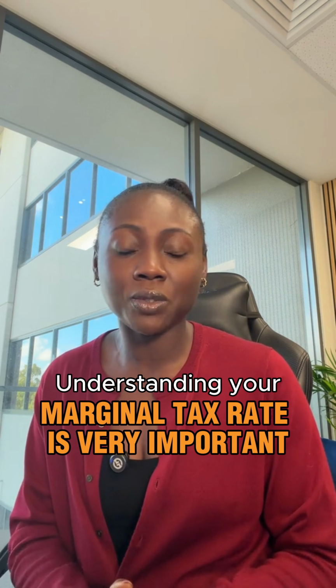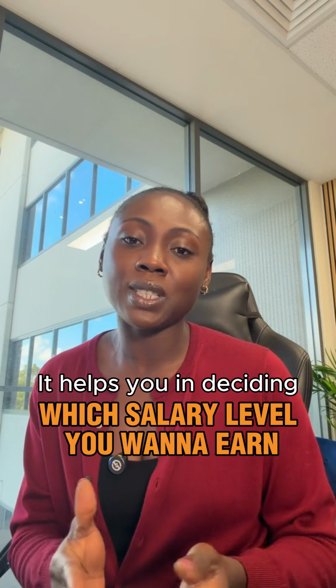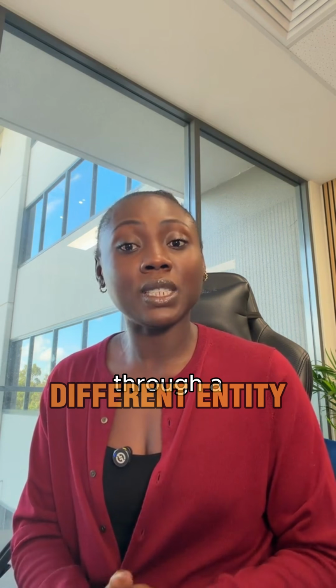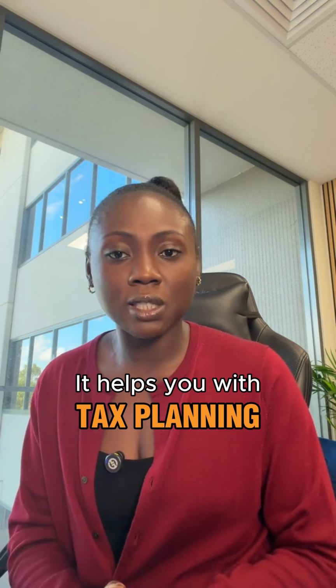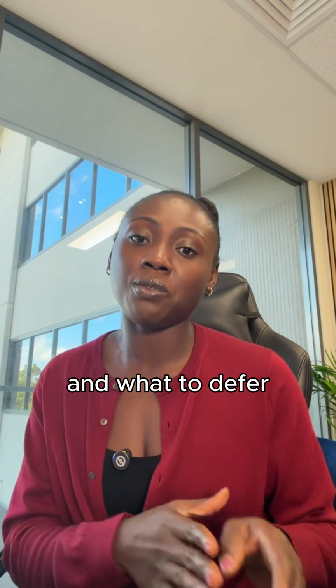Understanding your marginal tax rate is very important because it helps you with decision making. It helps you in deciding which salary level you want to earn, and especially if you're running a business through a different entity, it helps you with tax planning and deciding which salary to pay yourself this year and what to defer to next year.